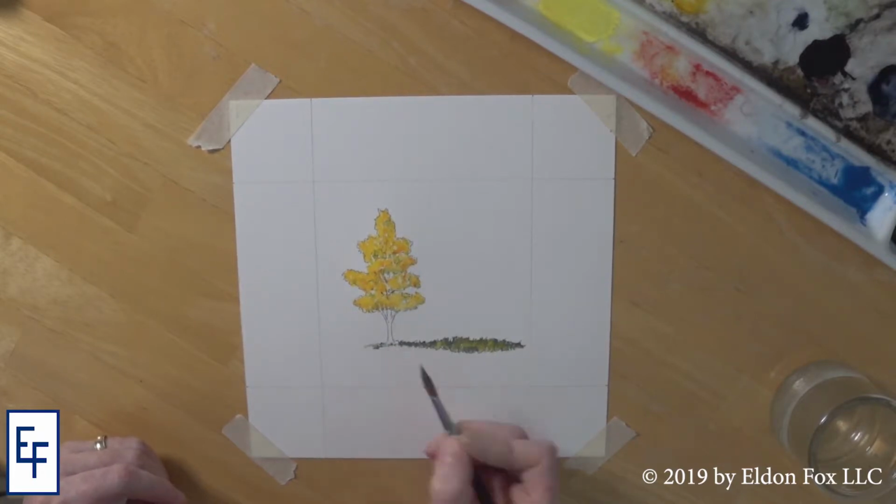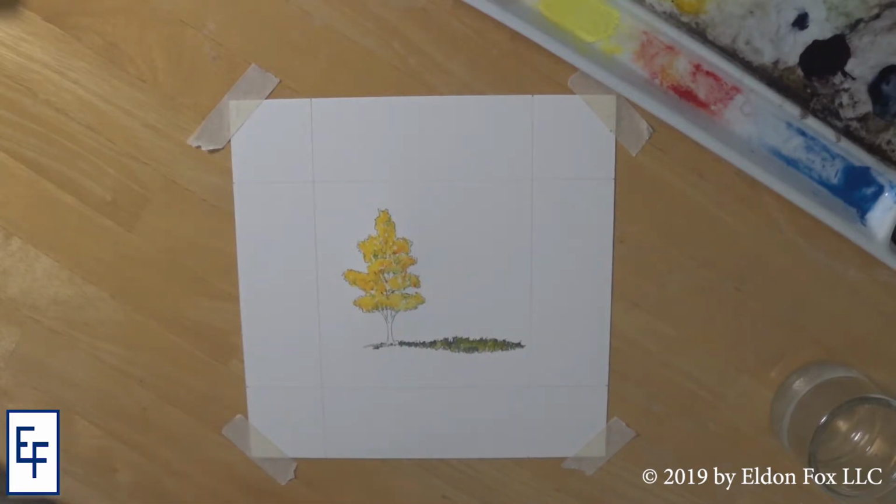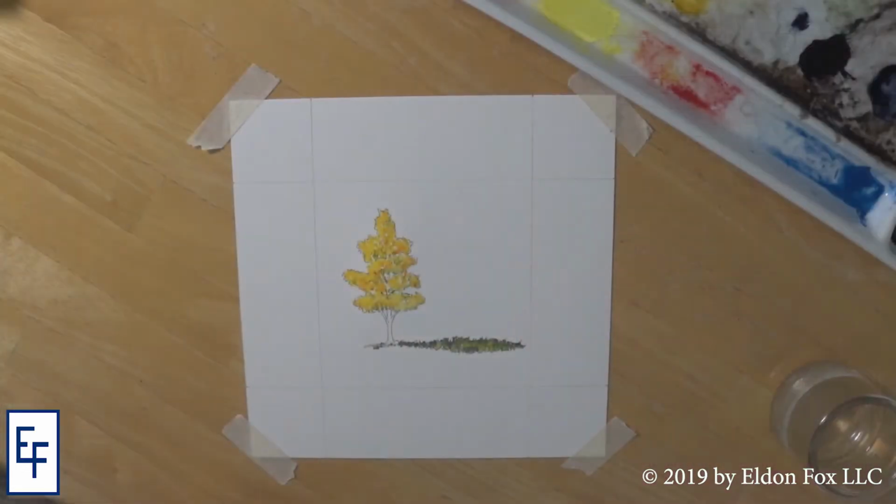Just little bits right there. There we go. I don't want to overdo it because I stand the chance of muddying the grass, and I really want to keep that texture as much as possible. So that one was a number 6 brush. I'm now going on to a number 1 round.